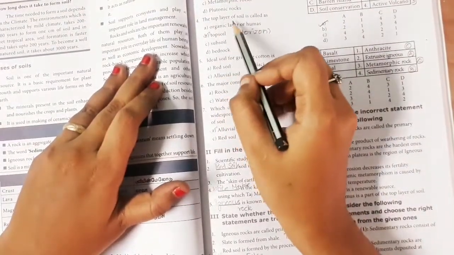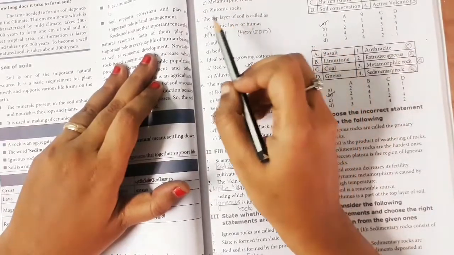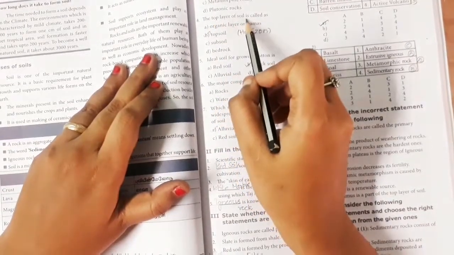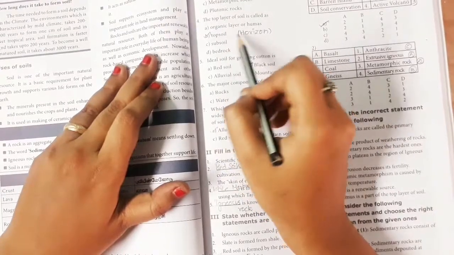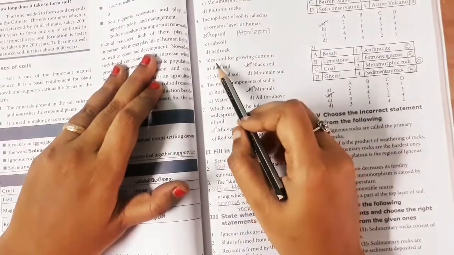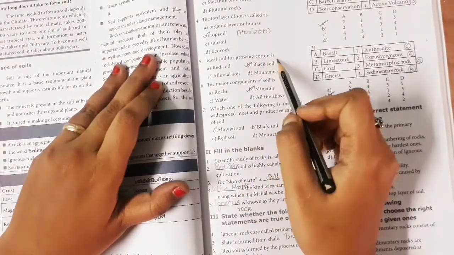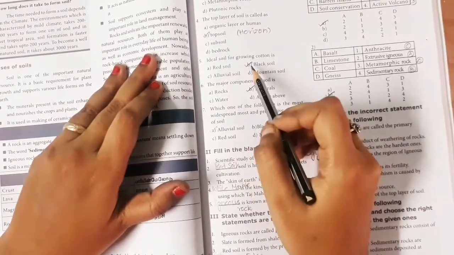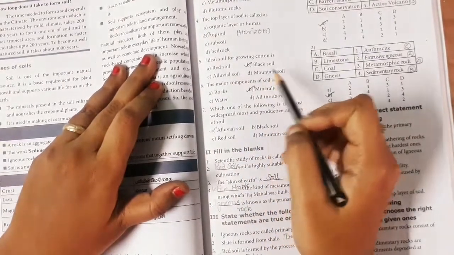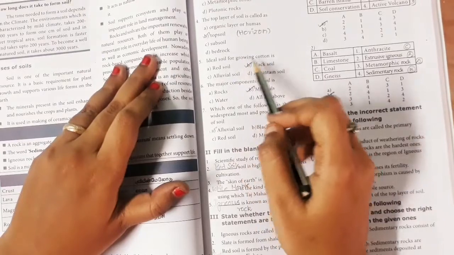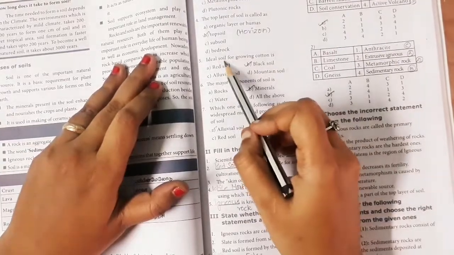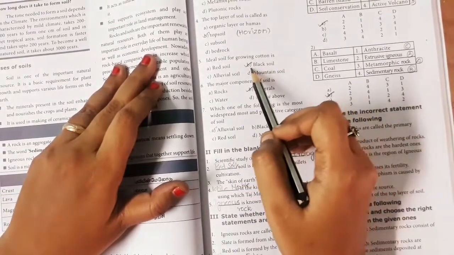Next one, the top layer of the soil is called topsoil, otherwise called horizon. Fifth one, ideal soil for growing cotton is option A, red soil, option B, black soil, option C, alluvial soil and D, mountain soil. Ideal soil for growing cotton is B, black soil.